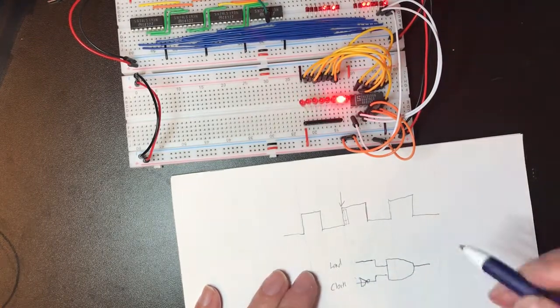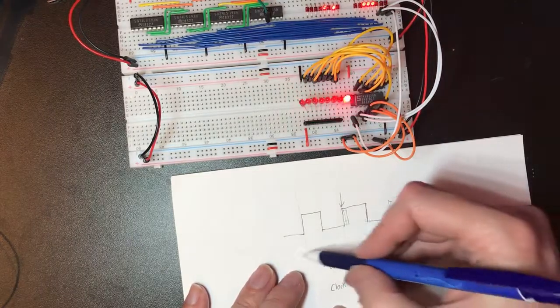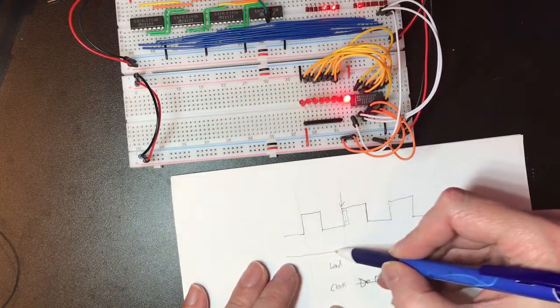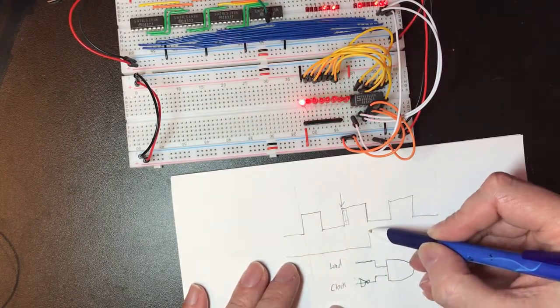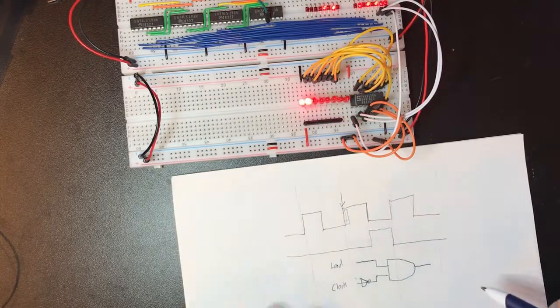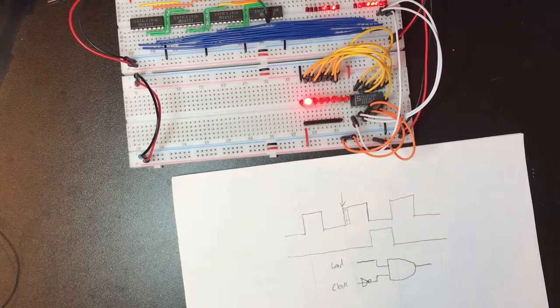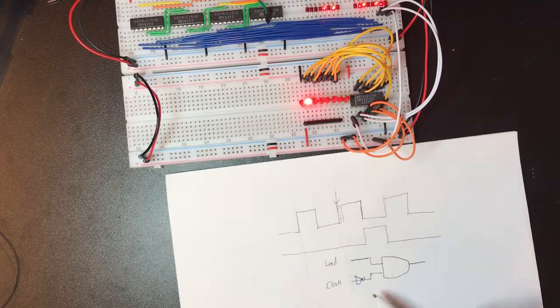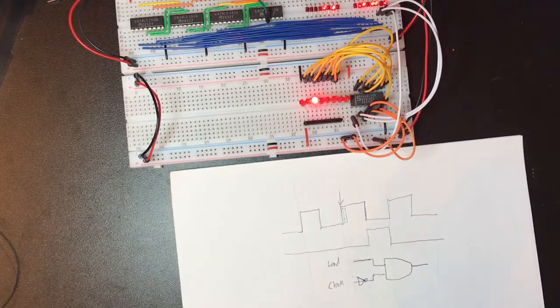So then what we'll see on this load line is this signal. So that's good. Now, obviously these signals are actually inverted, but we won't worry about that for now.